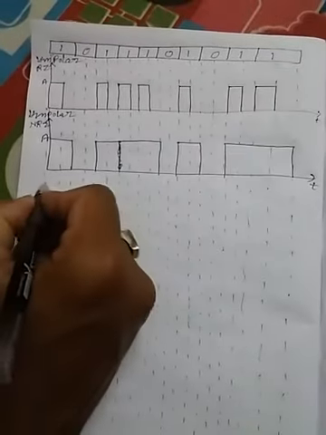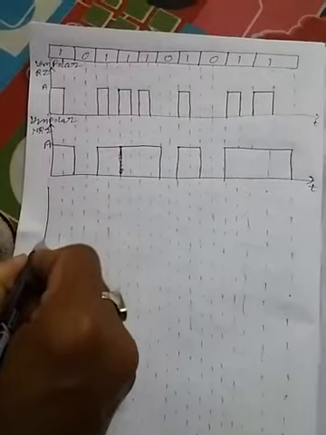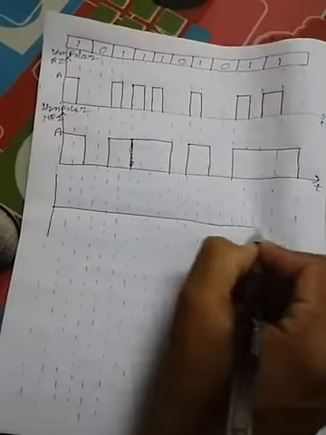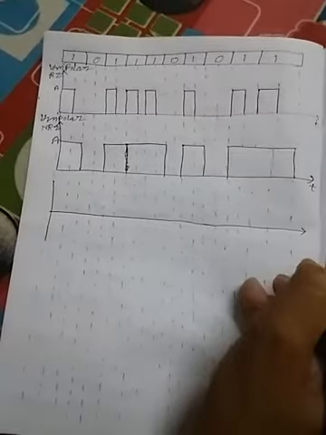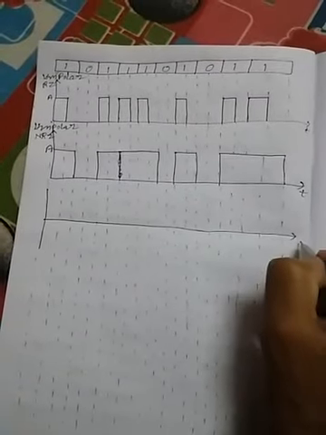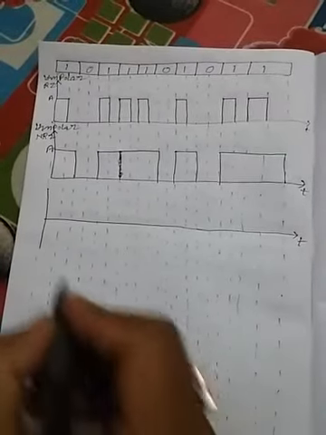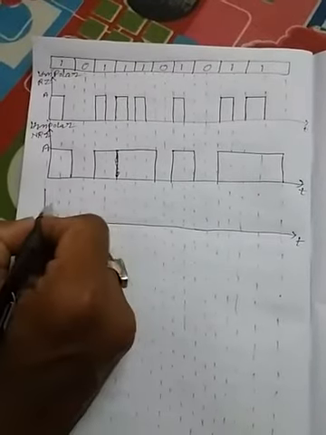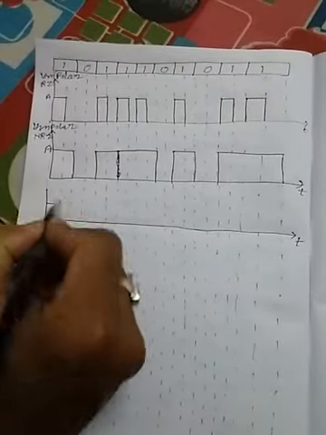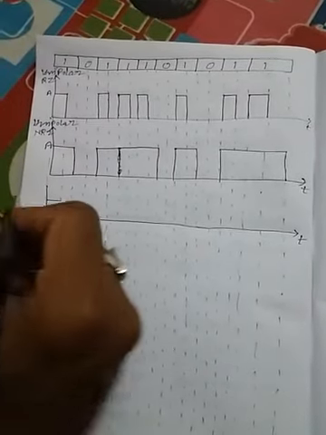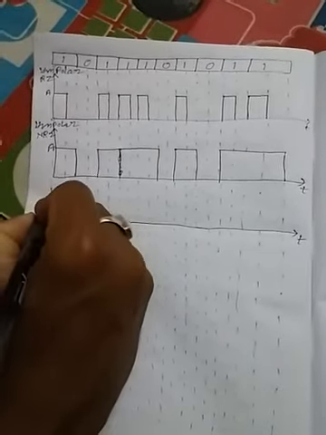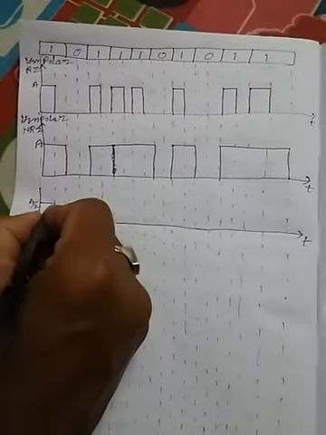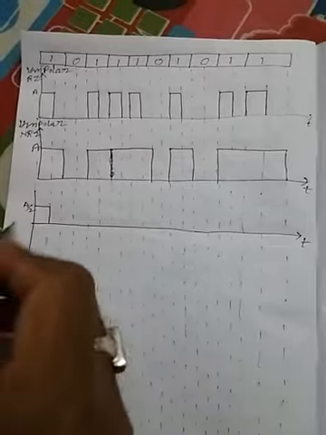Now bipolar return to 0. In the bipolar return to 0 type waveform, the total amplitude is divided into plus A by 2 and minus A by 2. When the bit is 1, it will have the amplitude of plus A by 2, and in the next half of the bit it goes to 0.